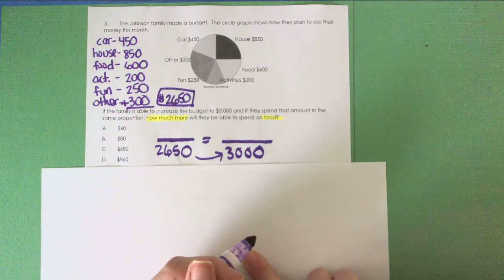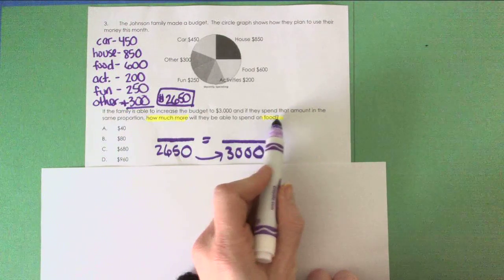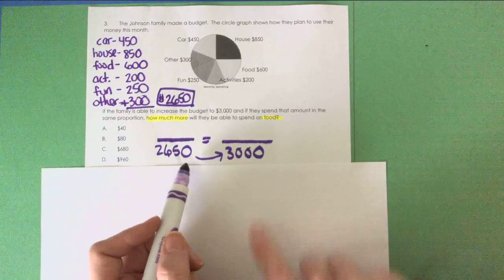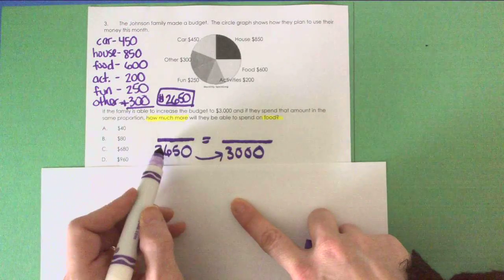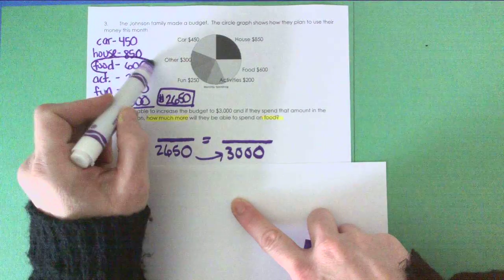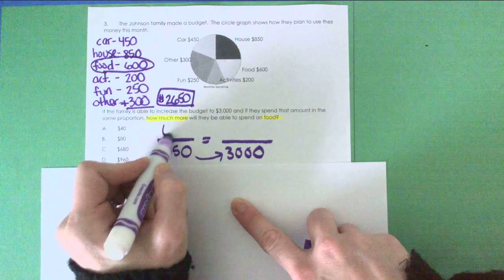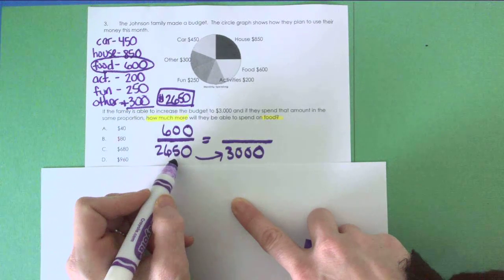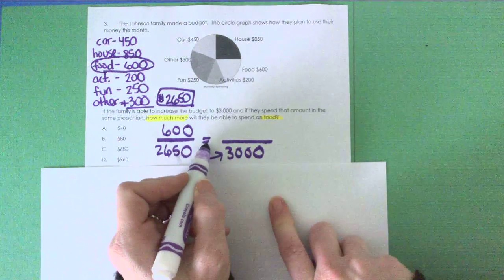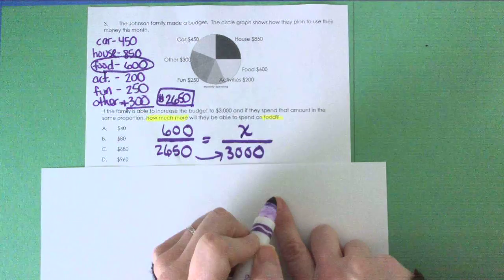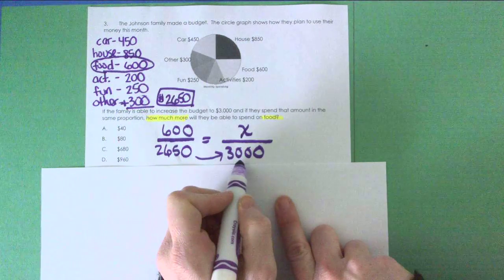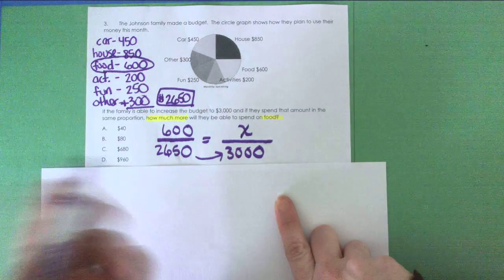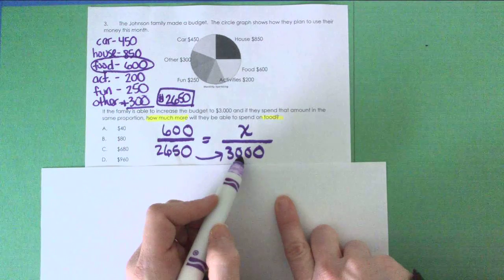how much more will they be able to spend on food? So we're isolating food here. So what I do, the top numbers are going to come from what I know. I know that on this budget, they spend $600 on food. So I'm going to put $600 out of their total budget, $2,650, is spent on food. And I want to know how much they're going to spend on food out of their $3,000 budget. So I'm going to put an X up here because I don't know what they're going to spend on food. I'm guessing that it's going to be more since they have more money to spend.